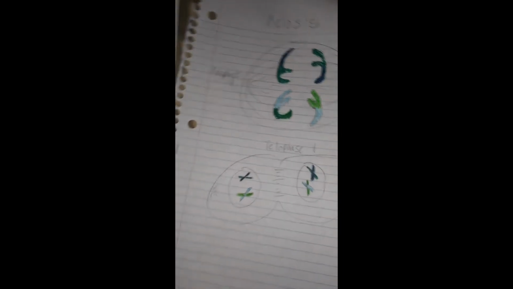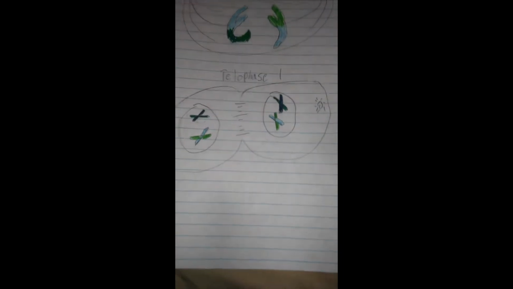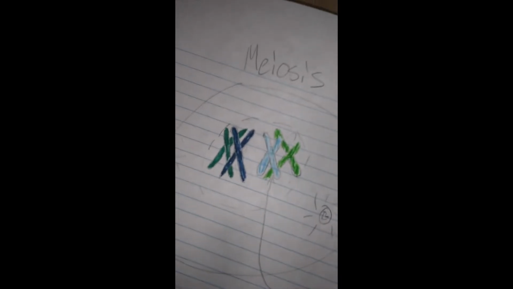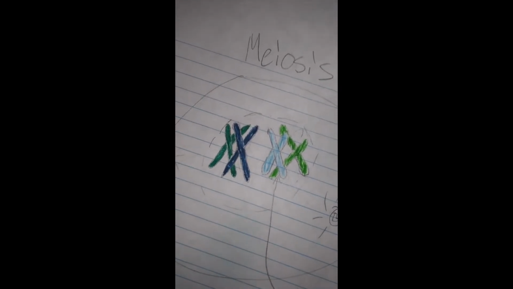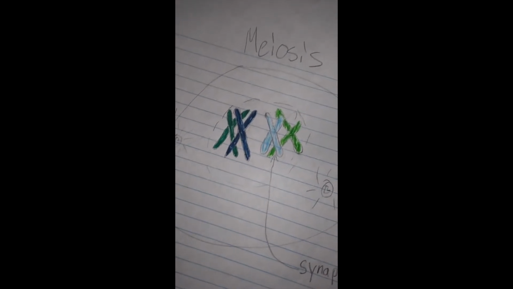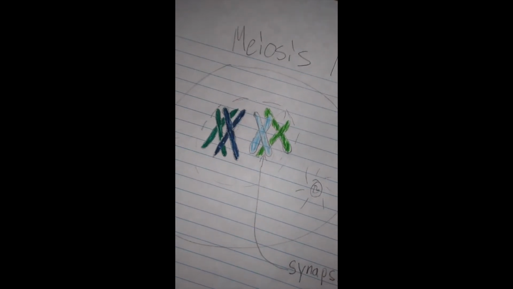Sorry, I didn't say that earlier, but after telophase 1, it goes to cytokinesis, and basically that whole process, what we just did, is the same as mitosis, except for the homologous pairs. They just have single chromosomes in mitosis.